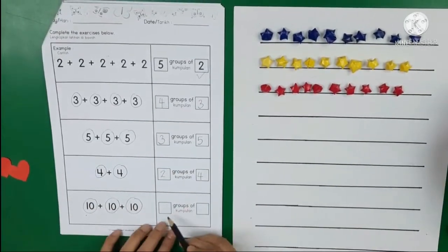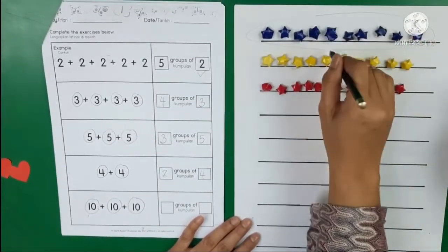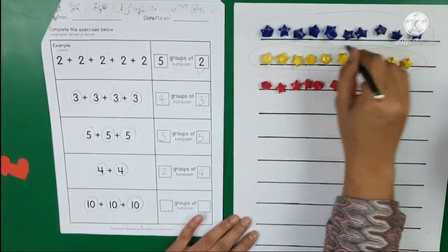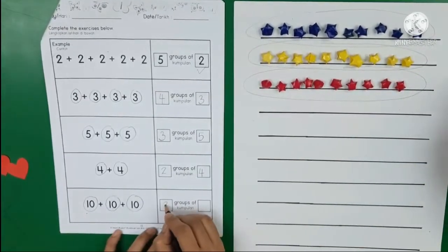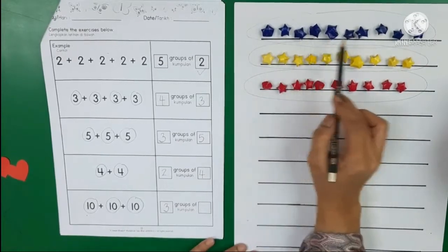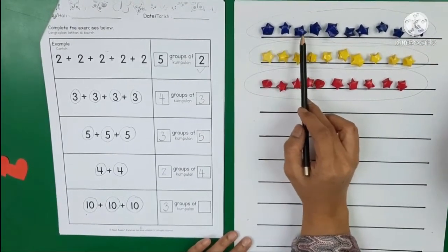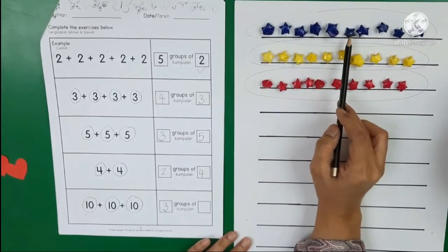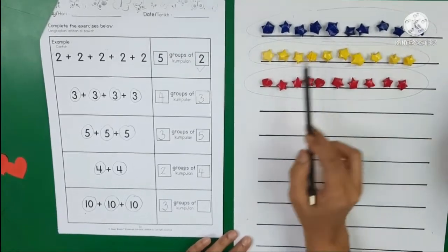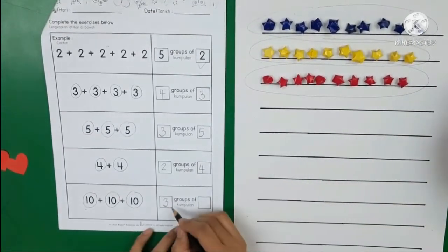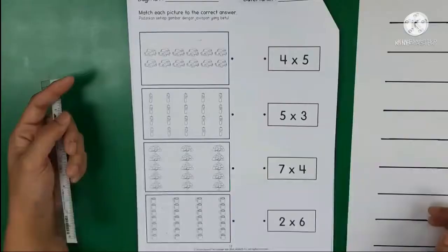So let's count. How many groups do we have? 1 group, 2 groups, and 3 groups. So we have 3 groups of how many stars in each group? Count with me. 1, 2, 3, 4, 5, 6, 7, 8, 9, 10. There are 10 stars in each group. So it's 3 groups of 10.